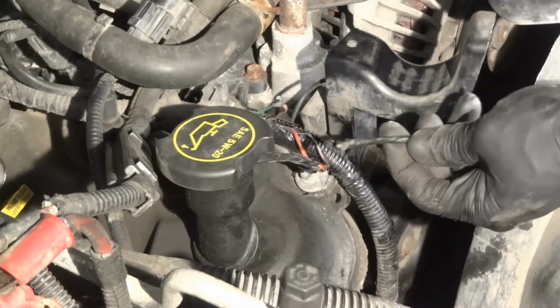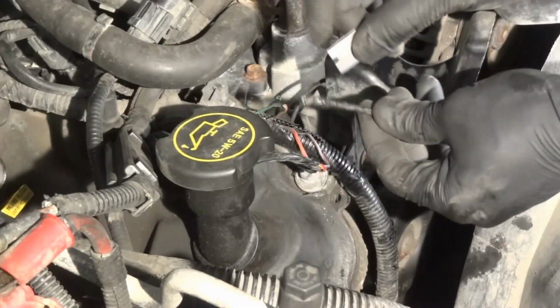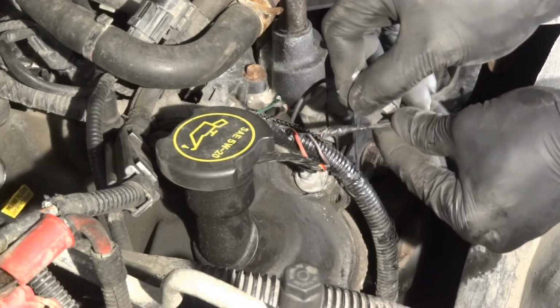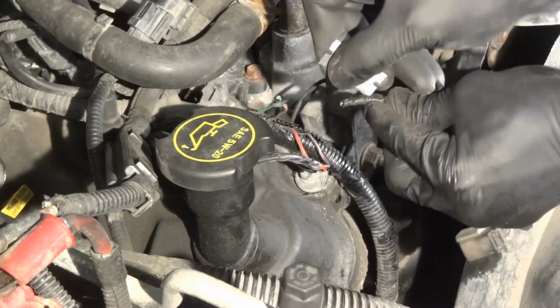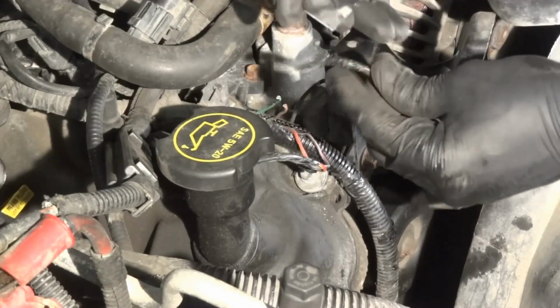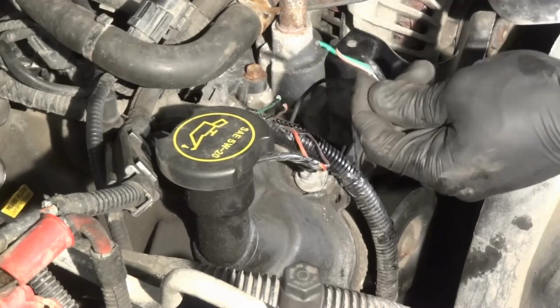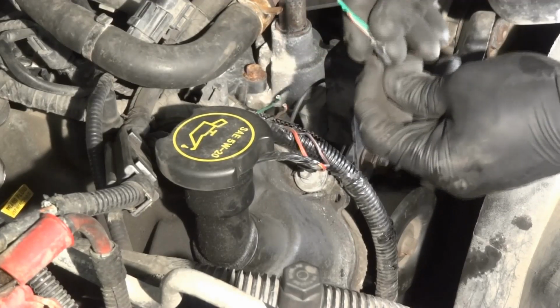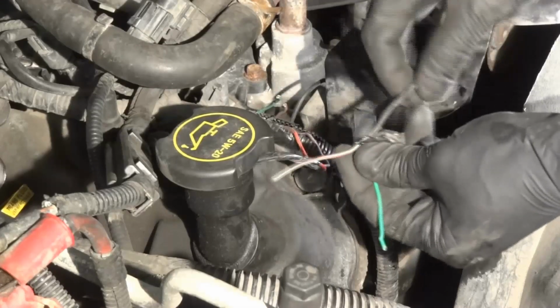So here is the sensor connector. So I'm gonna undo this tape. All right.